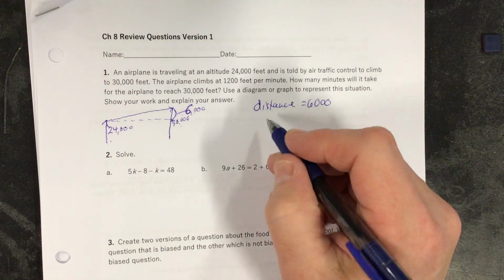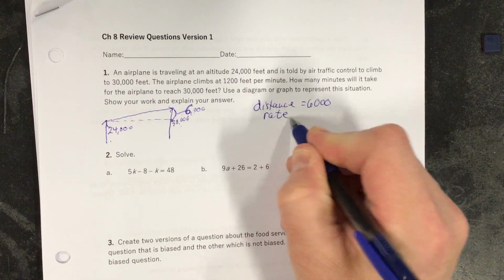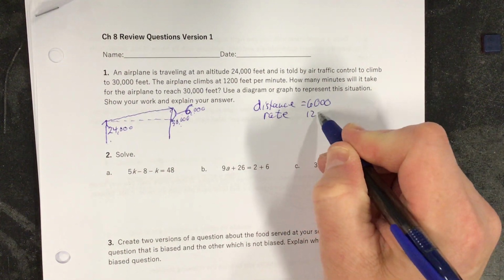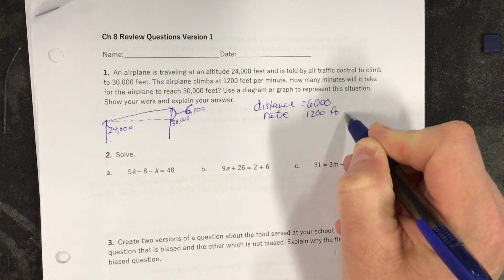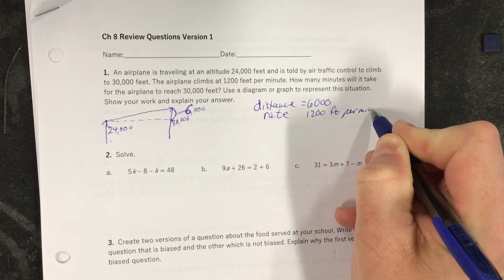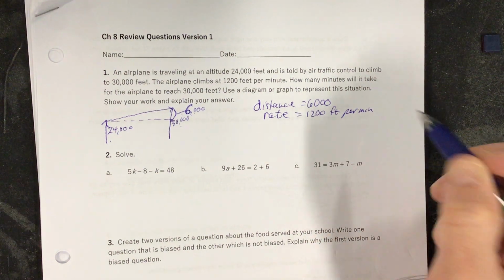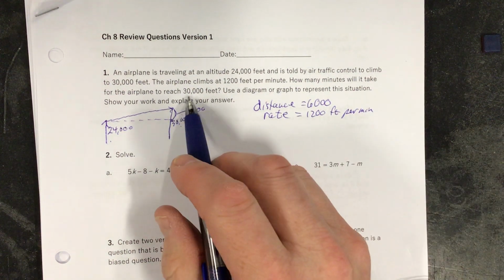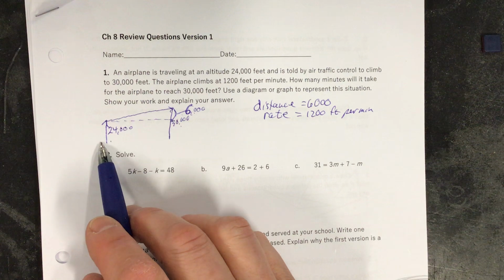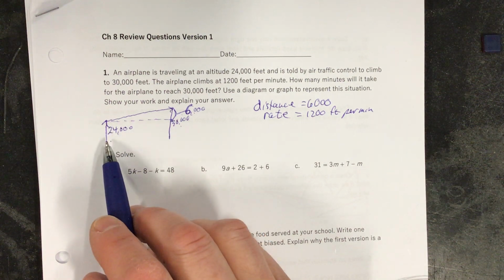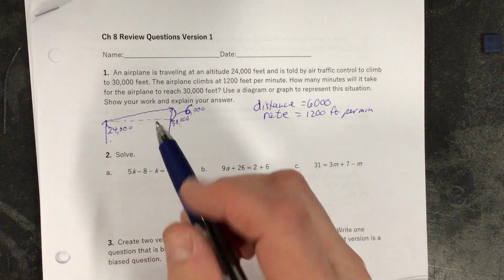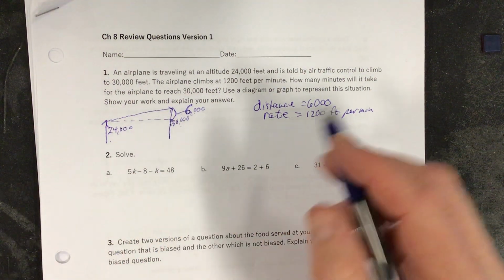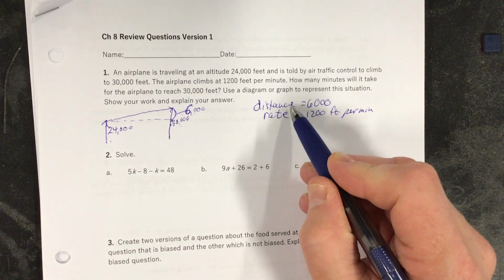We know we have a rate of 1,200 feet per minute. How many minutes will it take for the airplane to reach 30,000 feet? Well, we know that the difference is 6,000, so I have to find the time.